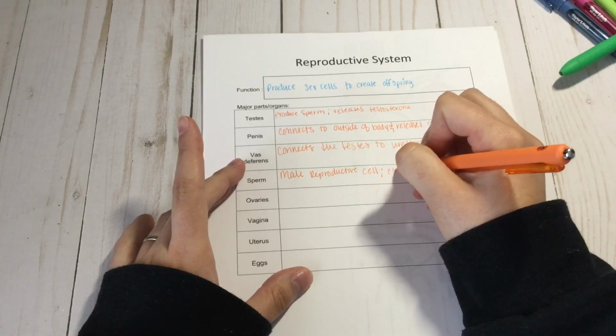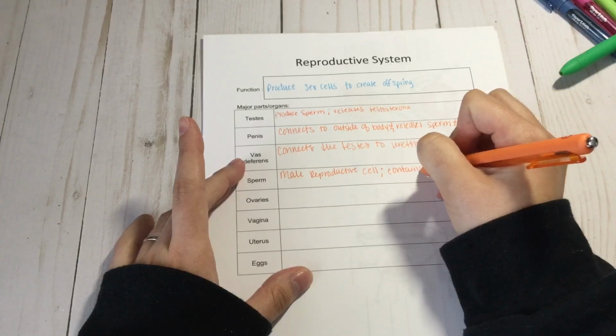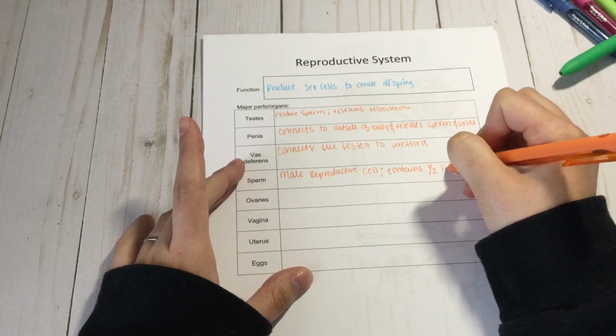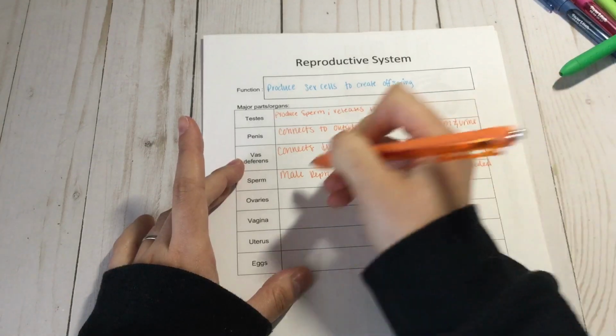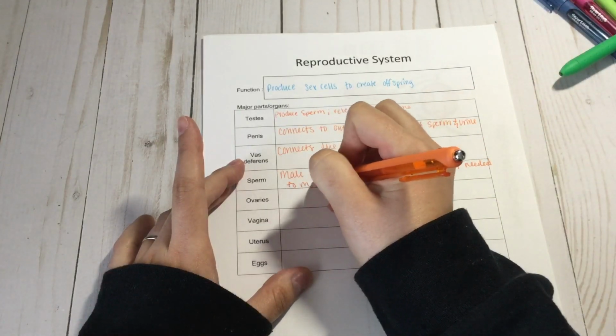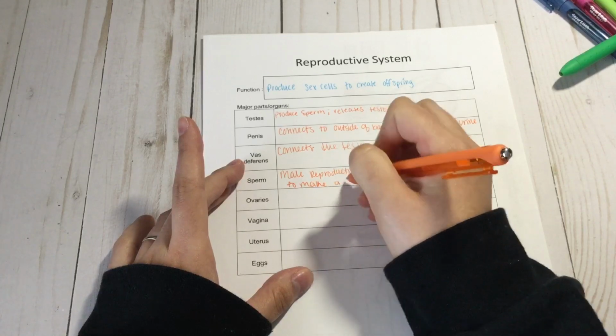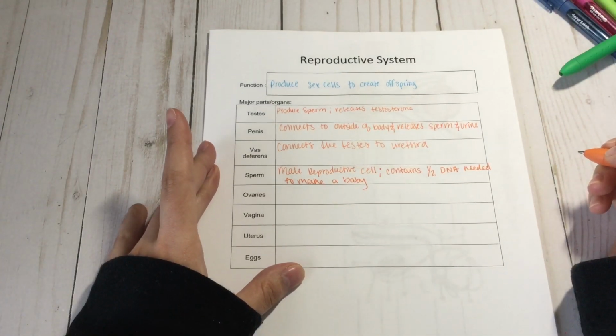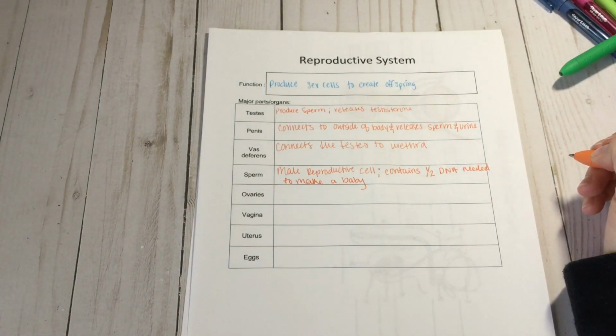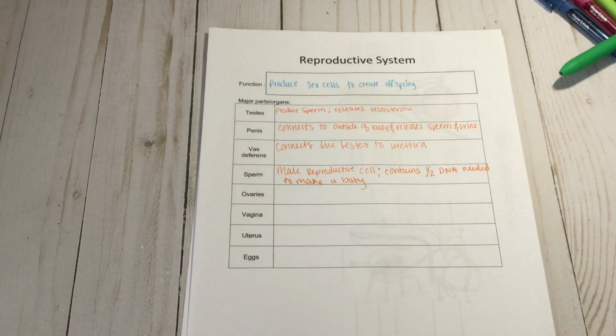Additionally, it contains half the DNA needed to make a baby. This is what we're talking about when we say half your DNA comes from your mom, and half comes from your dad.